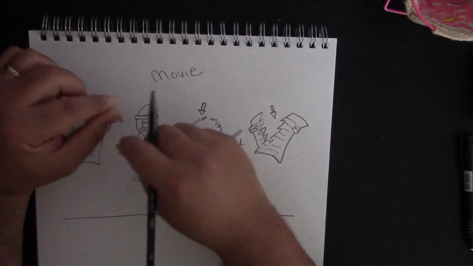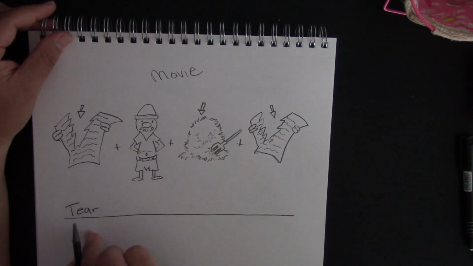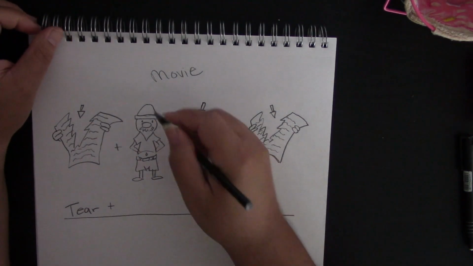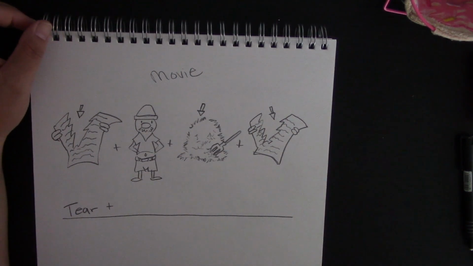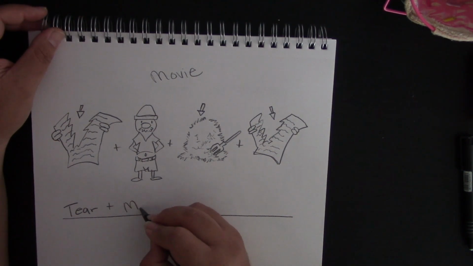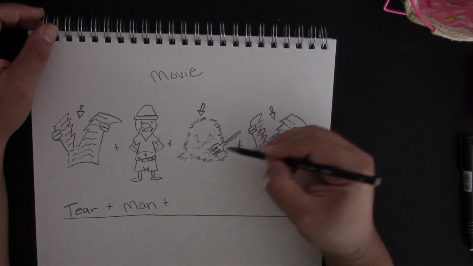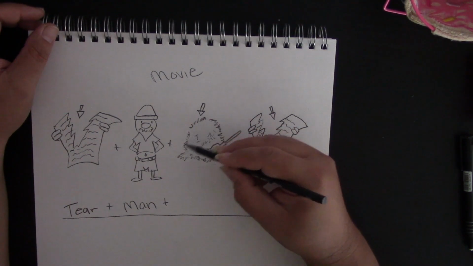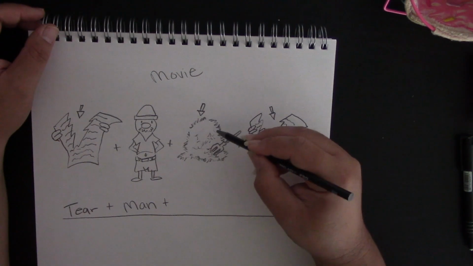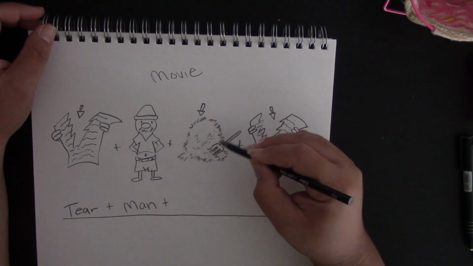It's starting to tear. So I'm going to take the word tear and add it to my answer line. And then this, we used this picture before to describe a man. Okay? This fuzzy mound with this pitchfork in it, what could that be? We don't have a lot of that here, but those of you that have or work on a farm or been to a farm, they have a lot of this stuff over here. And horses eat it.